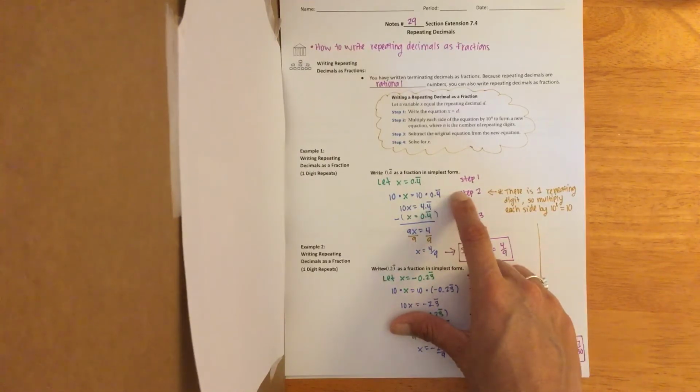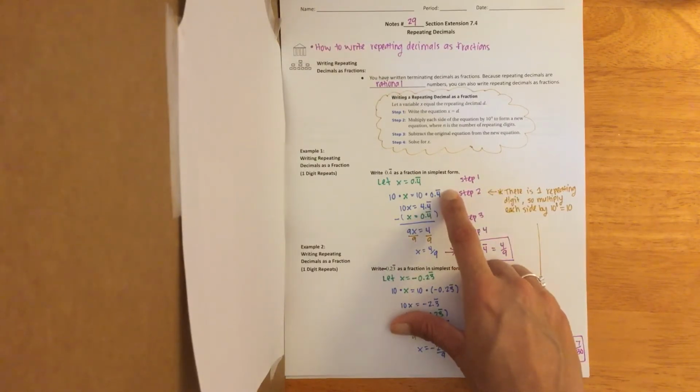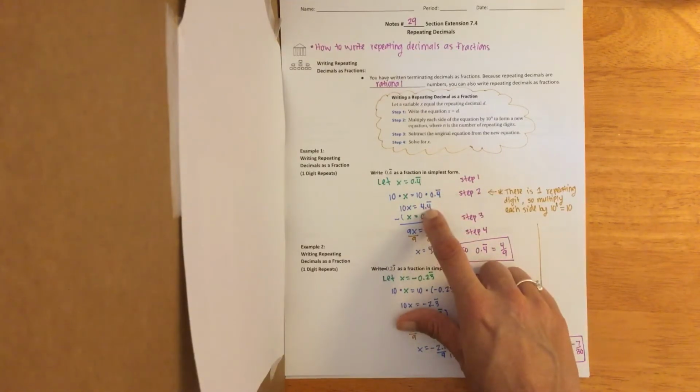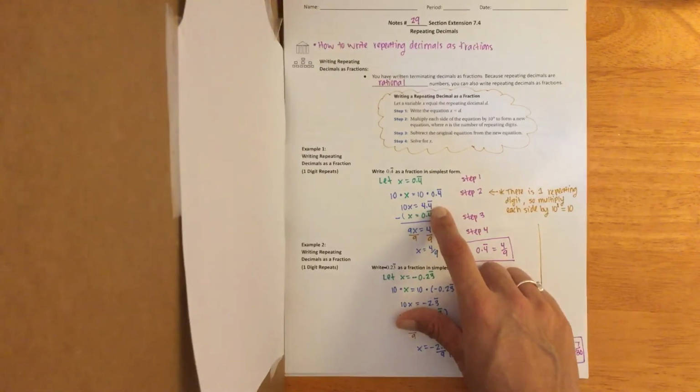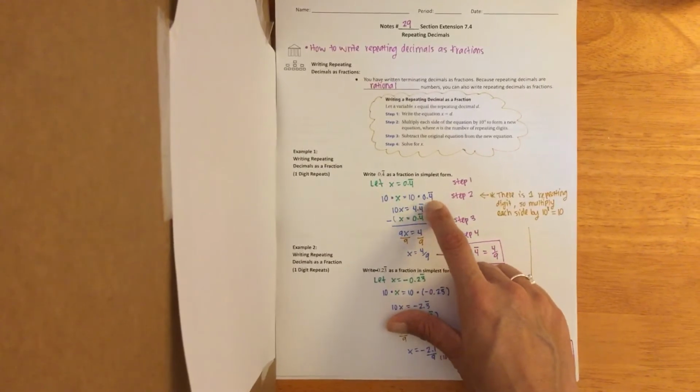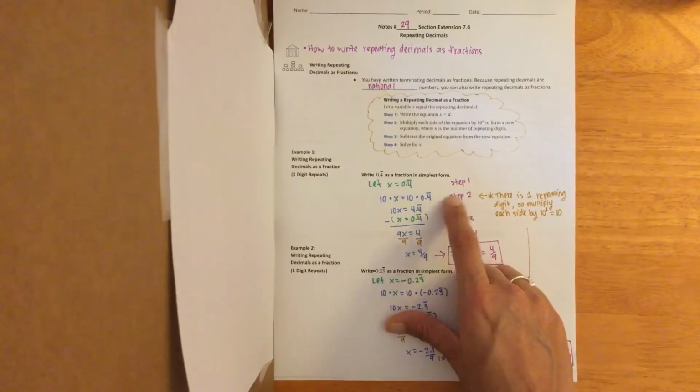Remember, this is 0.444444. So I know it's not a 0 right here, it's a 4 right here. So 4.4 repeated. Okay, that's going to be kind of weird for some of you, but you have to understand, I just moved the decimal place over 1 time. And there are 4s on this side.